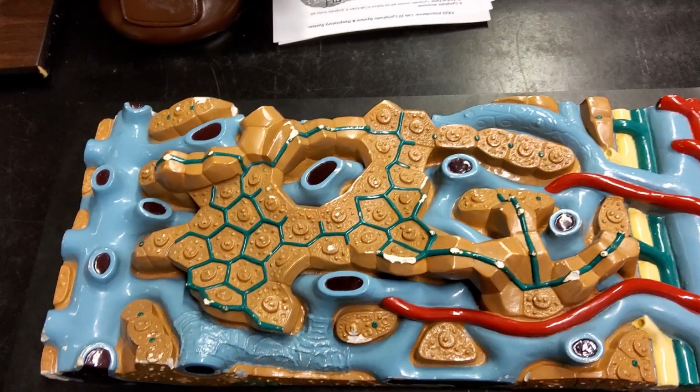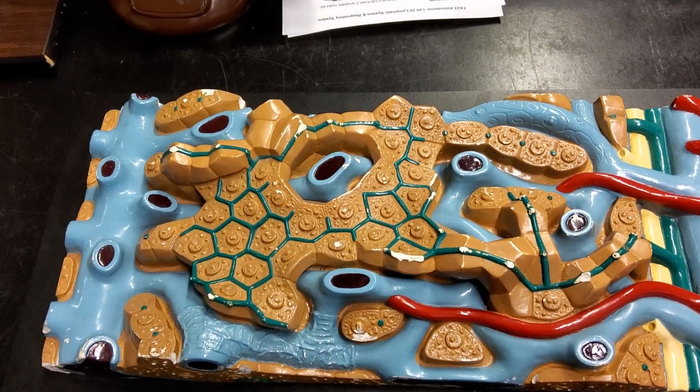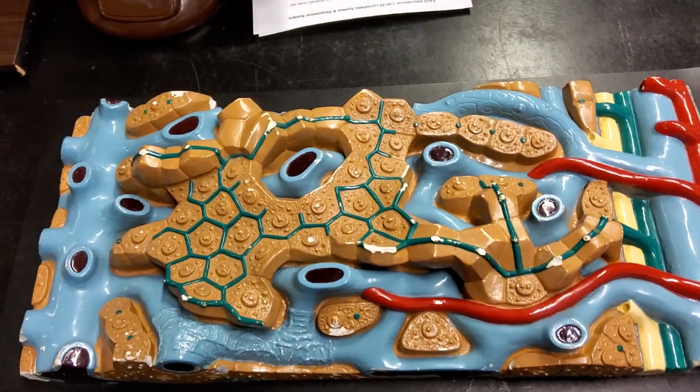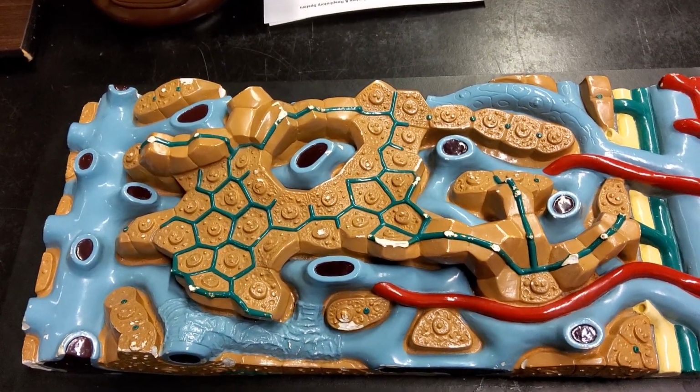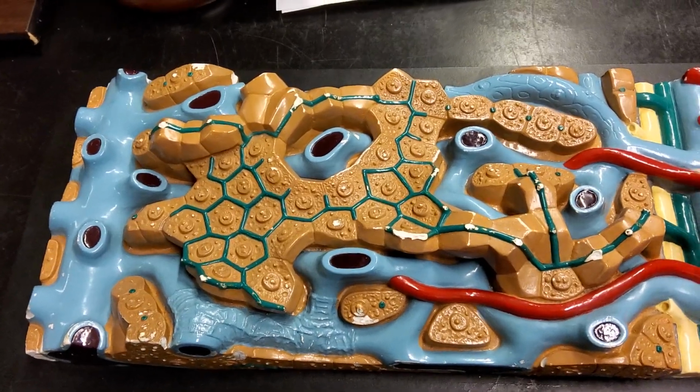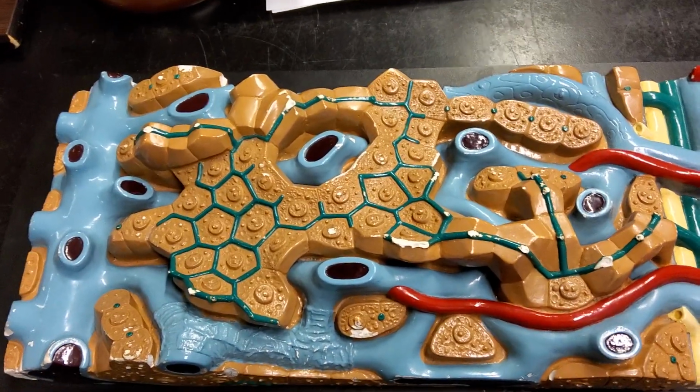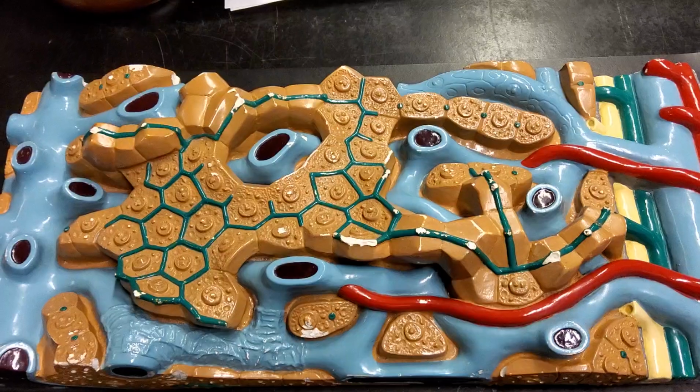What we're looking at here is our liver model for microscope questions. So we will look at liver histology, but we also have this plaque here showing all of these microscopic structures, some of which we can't actually see on our slides.